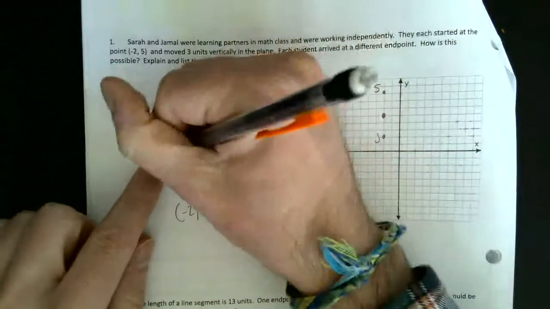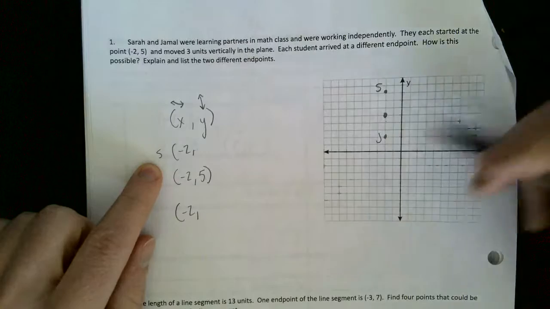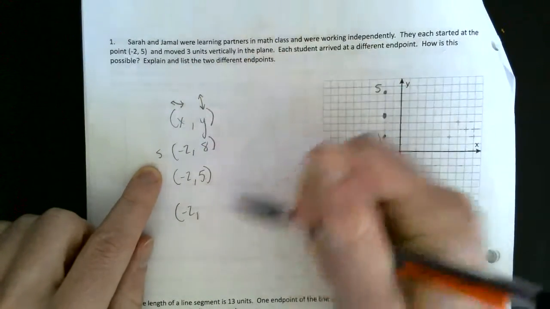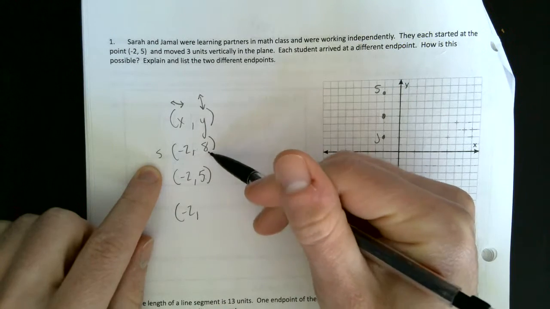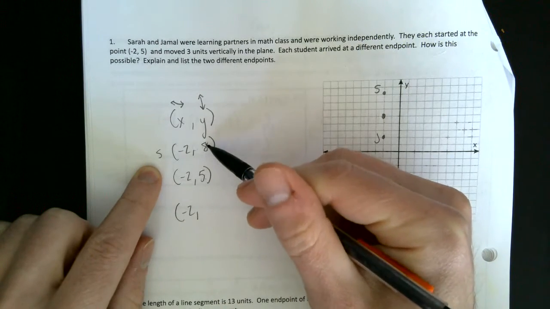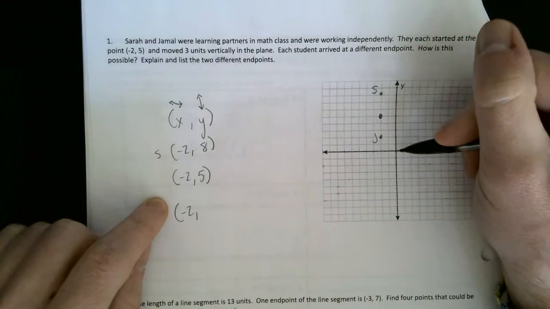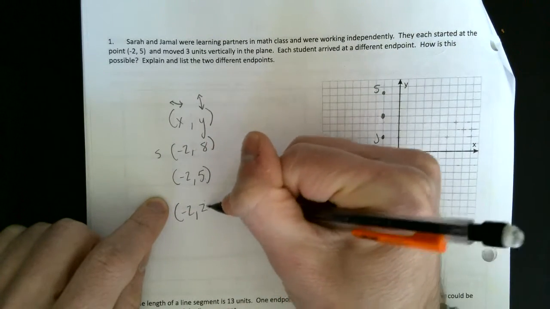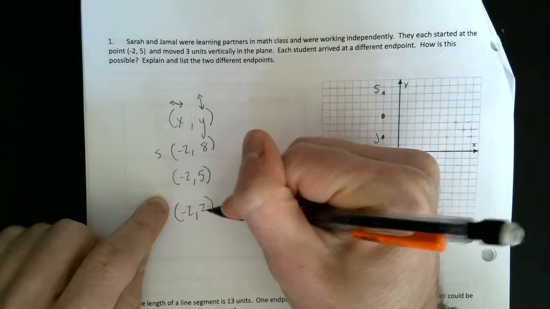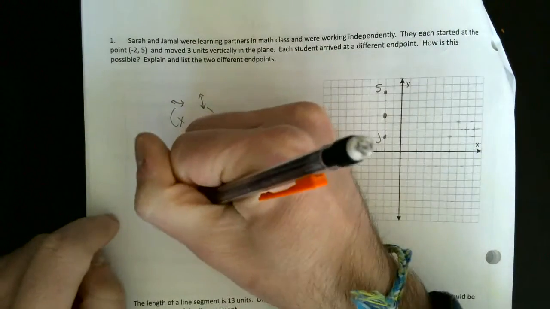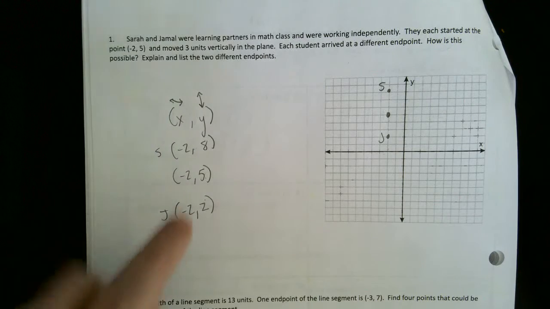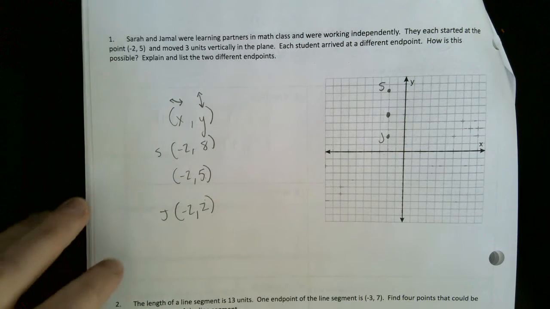So maybe we'll say Sarah could be negative 2, 8, which makes sense because if you add 3 to 5, you get 8. And then Jamal would be negative 2, 2, which makes sense because if you subtract 3 from 5, you get 2. So this might be Jamal's point. So how is this possible? So we listed the 2 endpoints.